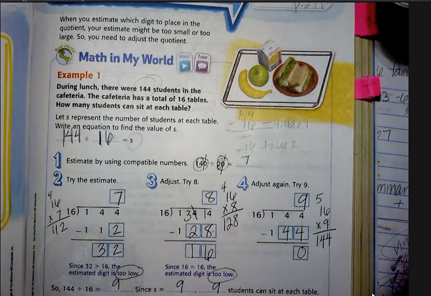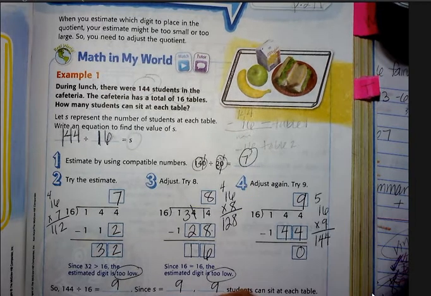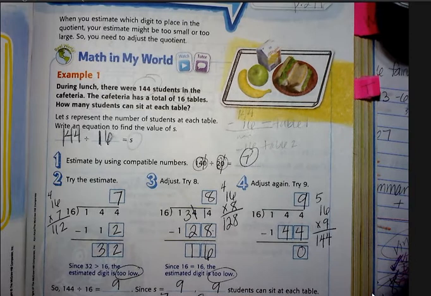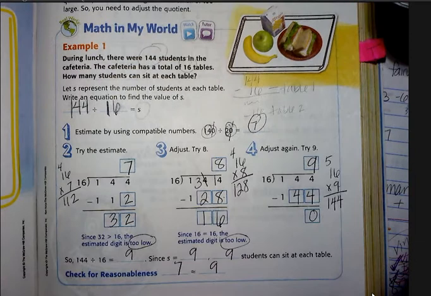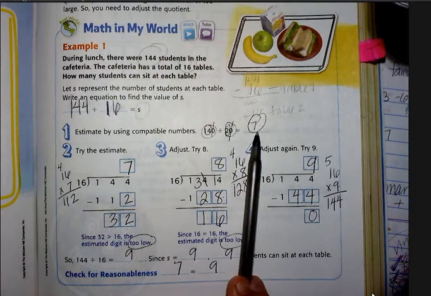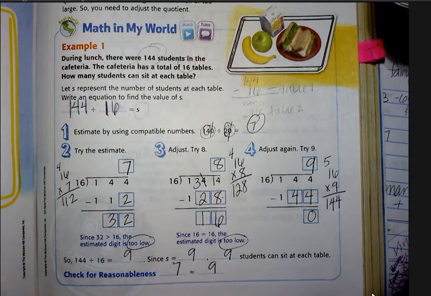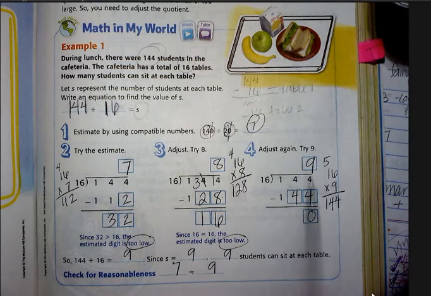Check for reasonableness with your estimate. Is 7 pretty close to 9? It is. Sometimes our estimates are helpful, but we might have to adjust them. And so instead of writing it out first, that's why I like to do the multiplication first. If you need to pause the video here to take a minute to fill that out, go ahead and do that. If not, let's turn the page.